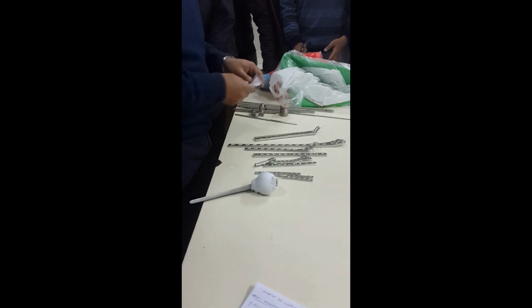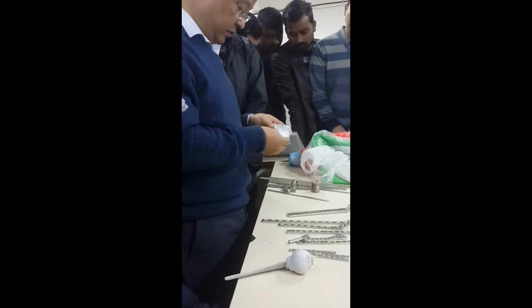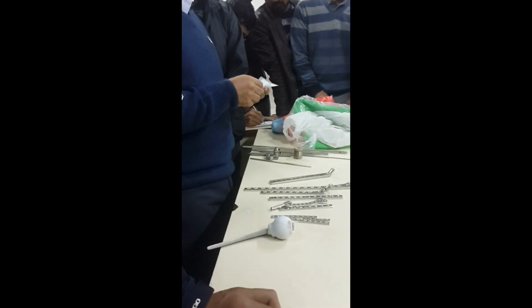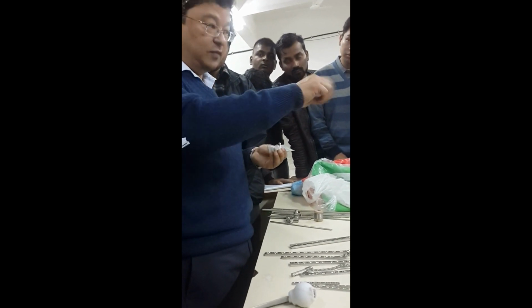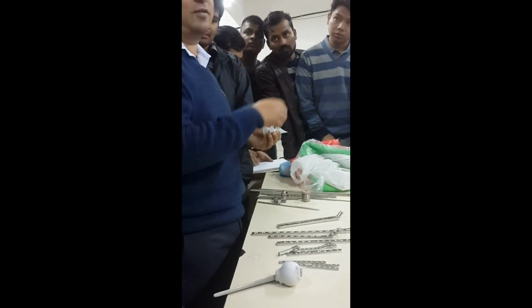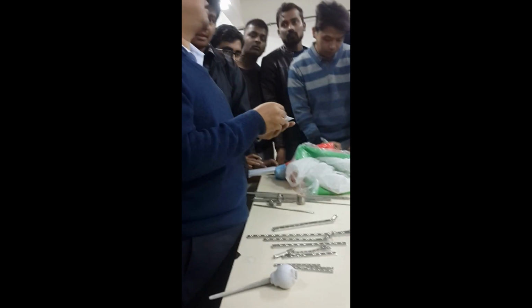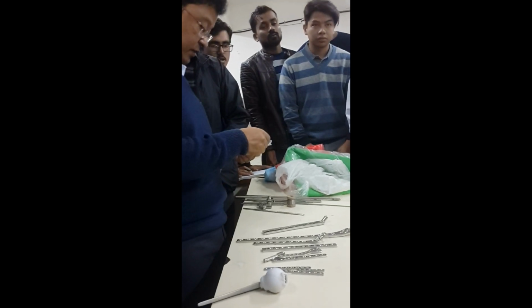So before plates, we'll come to the screws. Definition: a screw is a machine that converts rotational force into axial force. If somebody asks you to define a screw, you have to say a screw is a machine. That is the proper definition. It will not be asked. Rotational force into axial force.